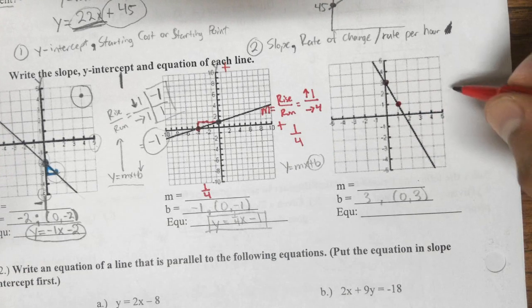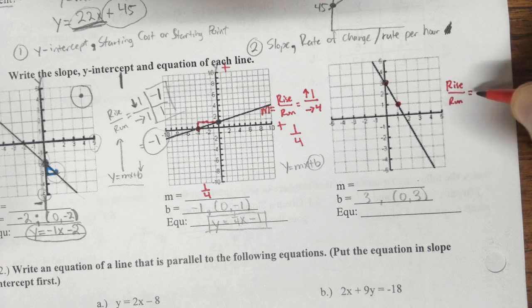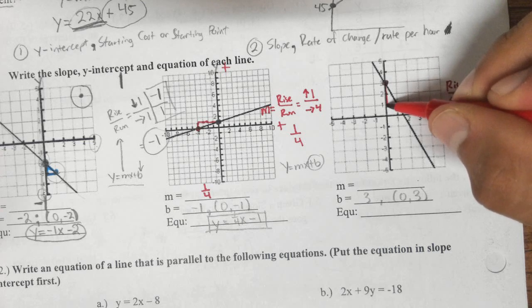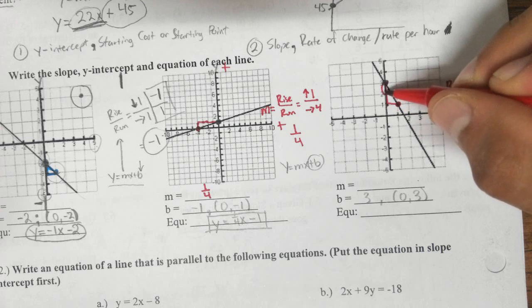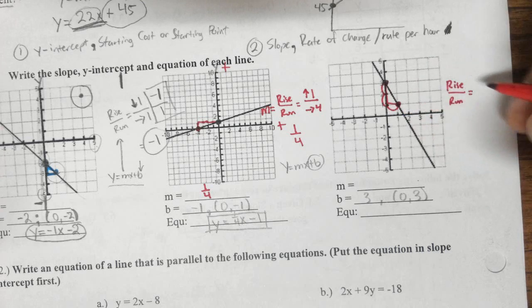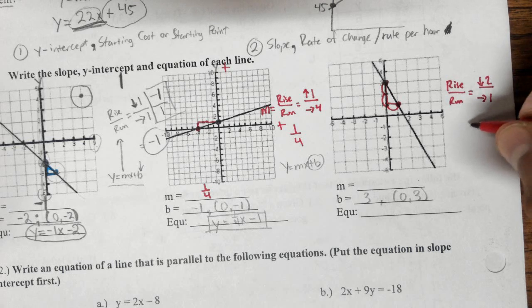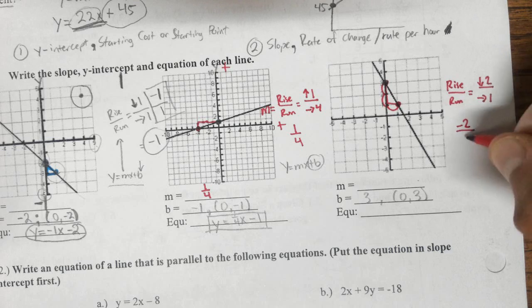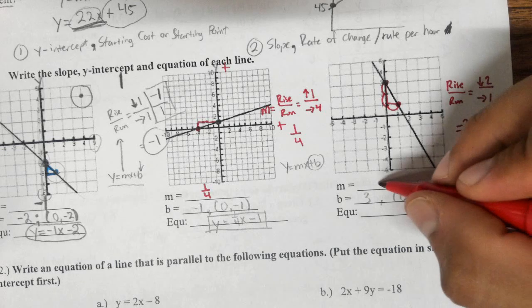Looks like rise over run is going to be down 2, again, I make my triangle. I'm going to go down 2, and then over 1. Over 1 to the right. So down 2 is going to be -2. To the right 1 is going to be +1. -2 over 1 is going to give me -2.